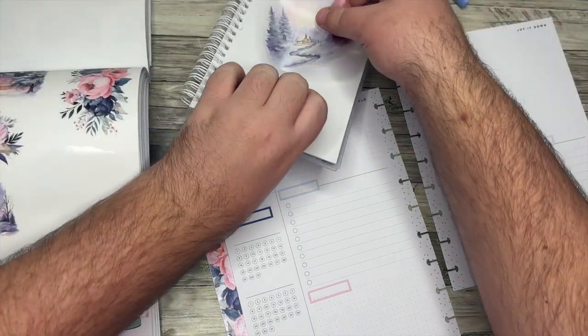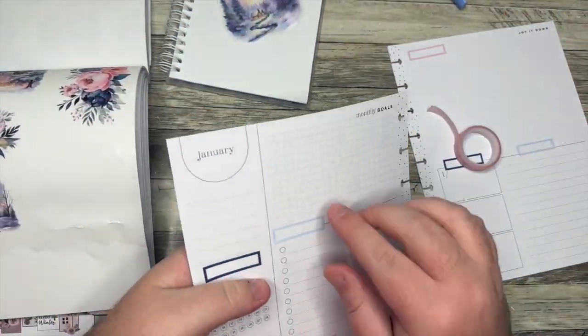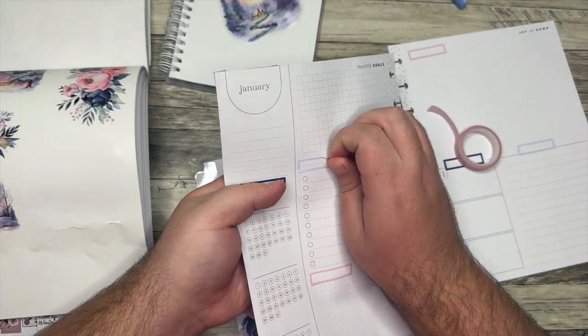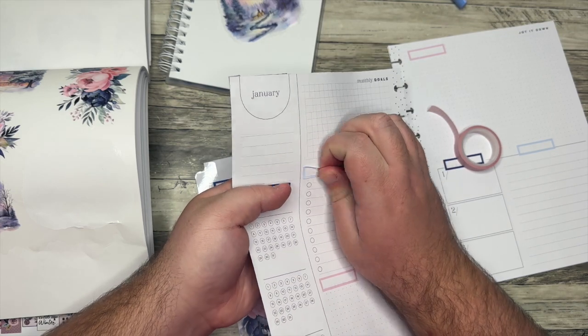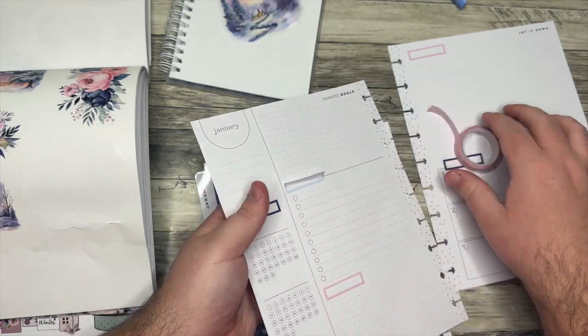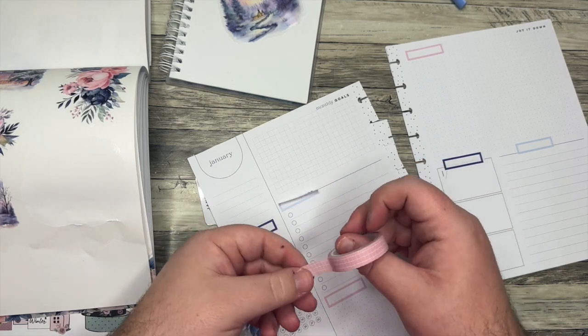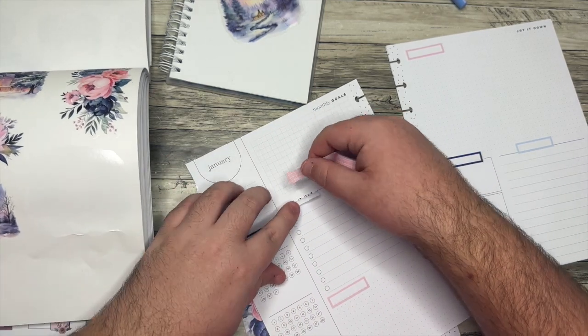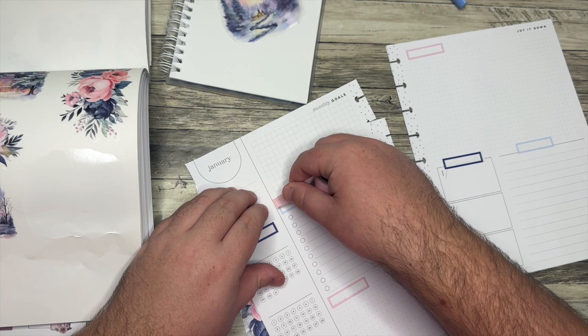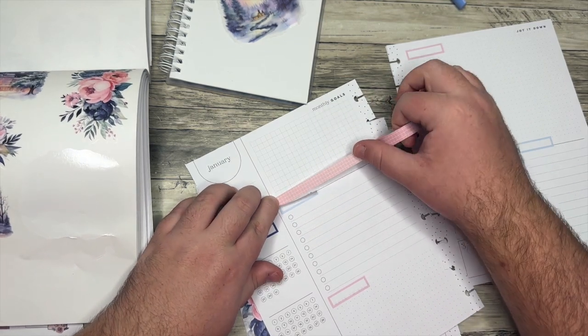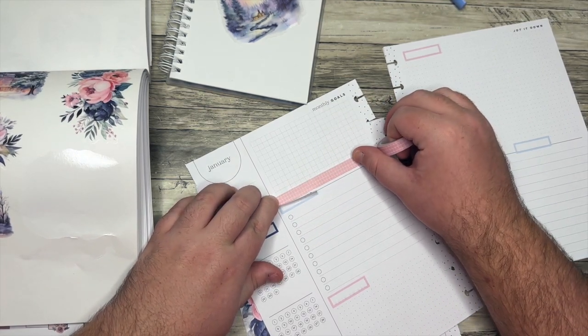Let me pull this out again. There we go. Gonna peel this up just a little bit so the washi can be under this box. Now in this video, I'll show you how I'll put the goals in here, but I'm not gonna be fully putting all of my January goals on here.